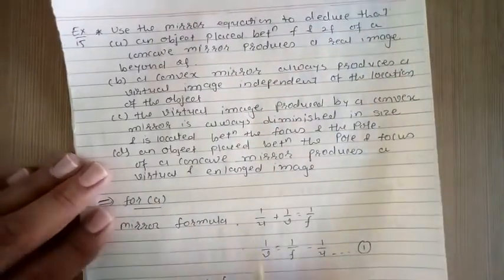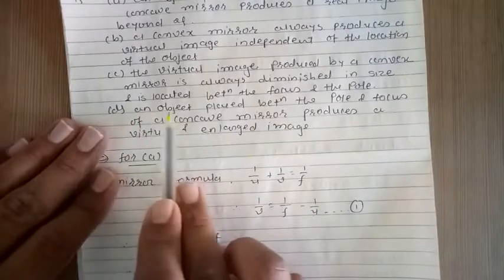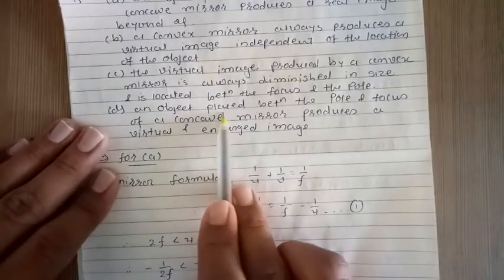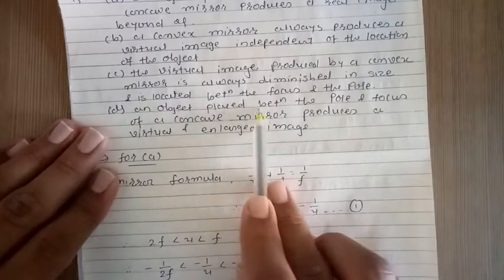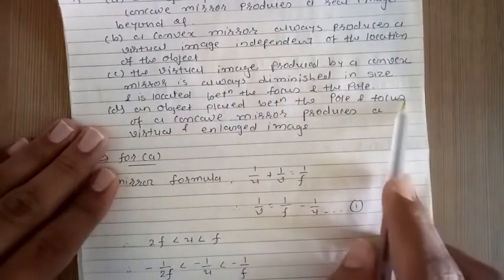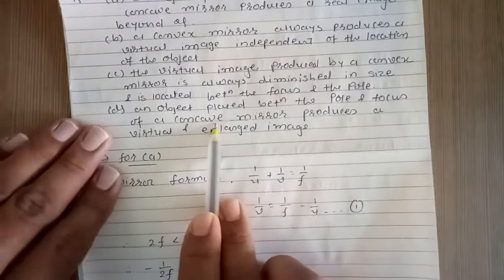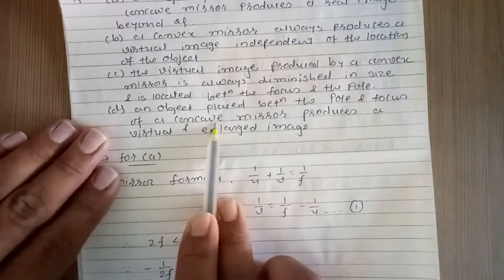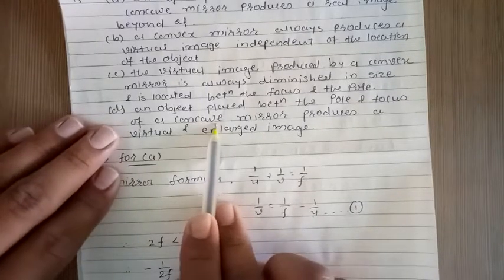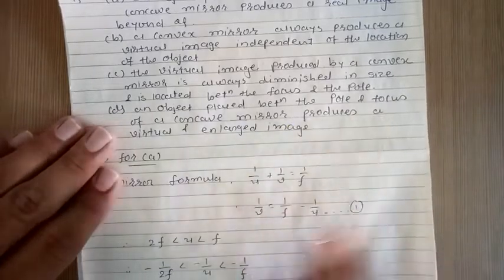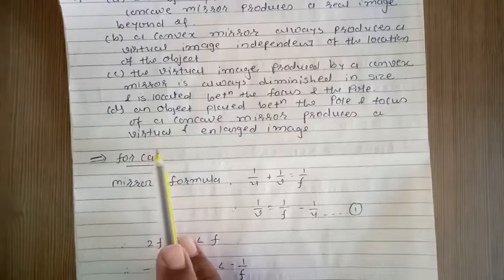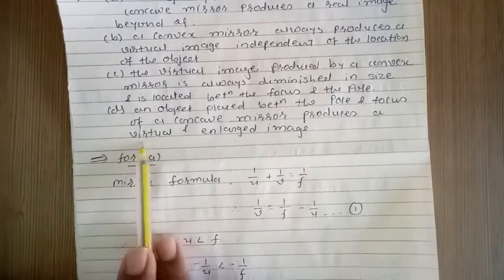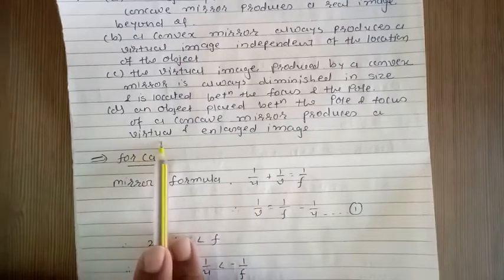Now see here, an object placed between the pole and focus of a concave mirror. So now we have to deal with a concave mirror. It produces a virtual and enlarged image. We know that if v is greater than 0, then the image is virtual, right?